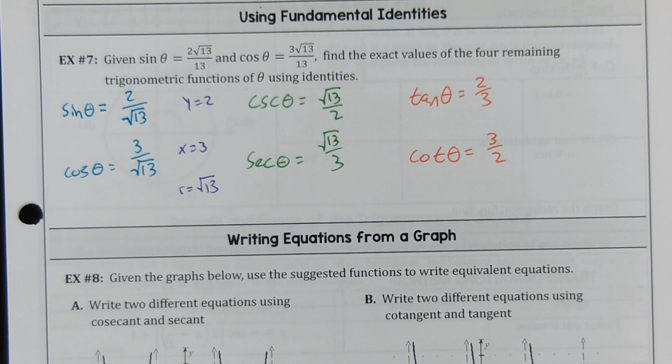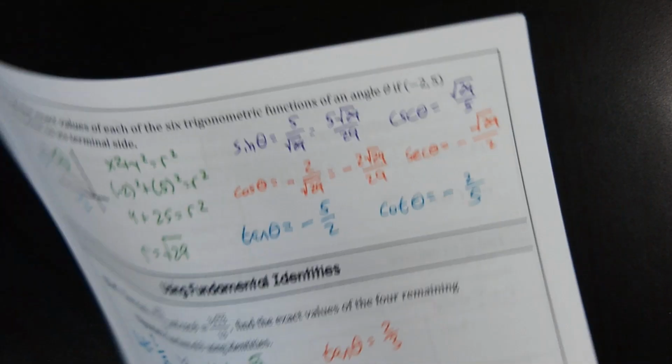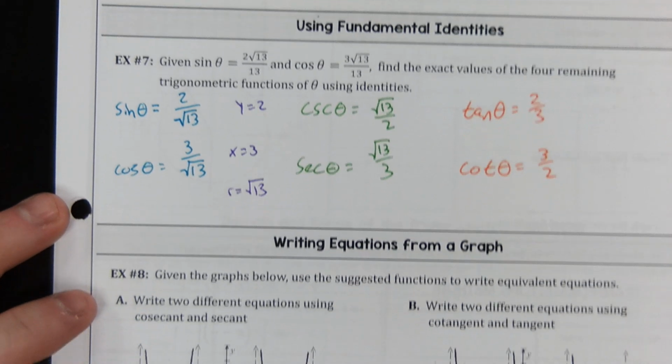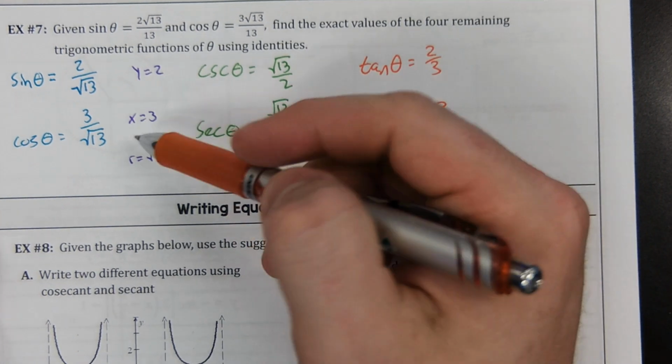I don't want to use the, what are they called? Quotient identities? Yeah, I don't want to do that. I'd rather just know my x, y, and r.